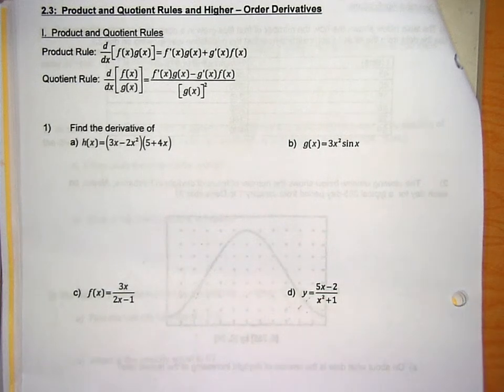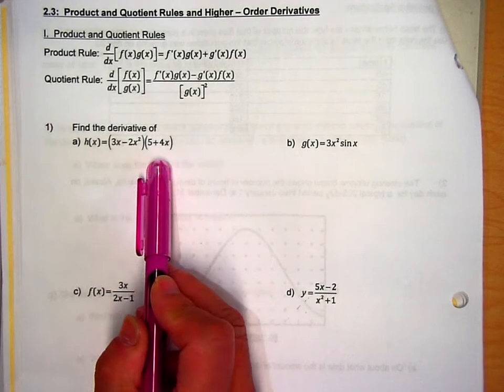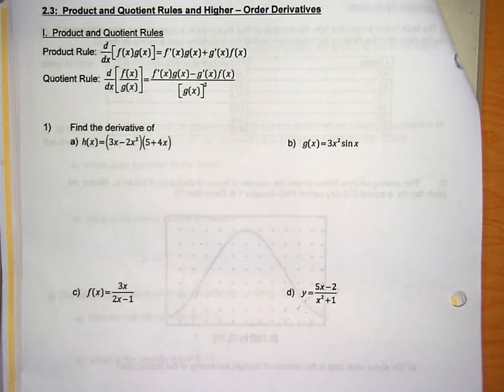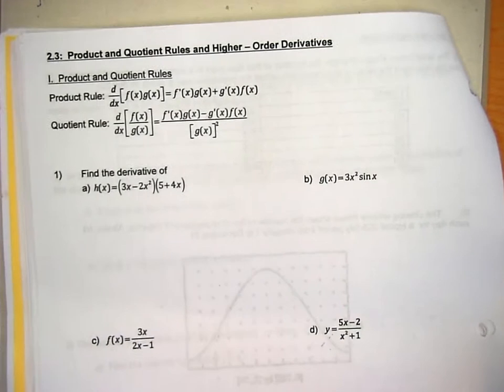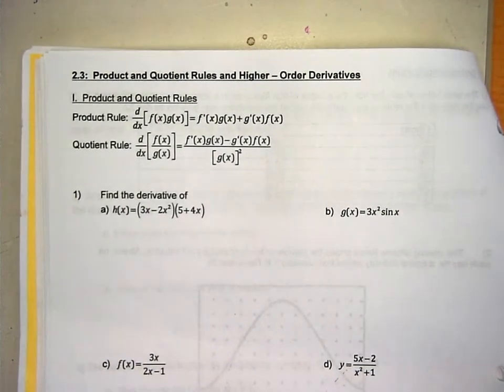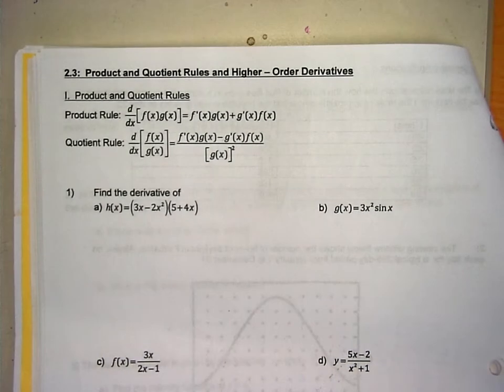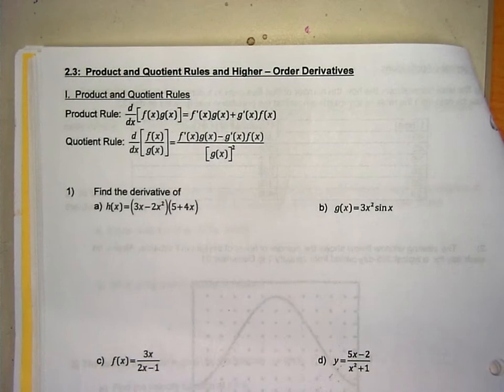Previously, when we were given a function like this, in order to take the derivative, you would actually have to multiply it out and then use the power rule. Today we're going to learn about two rules that will allow us to work with functions that are being multiplied or being divided without actually simplifying it first.